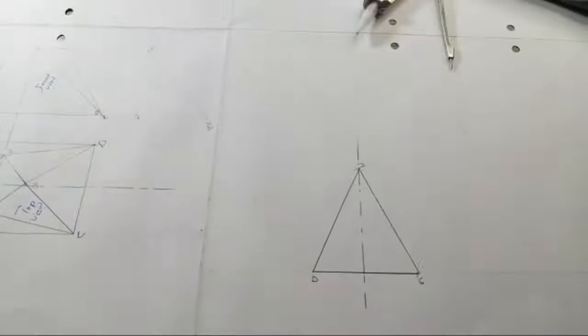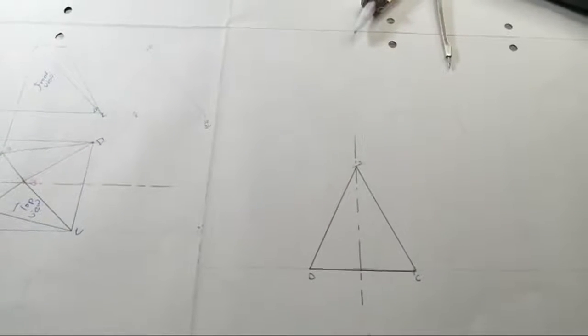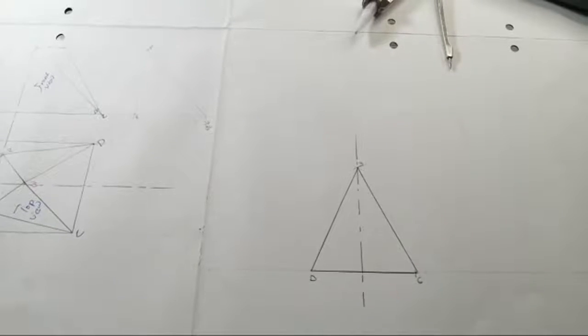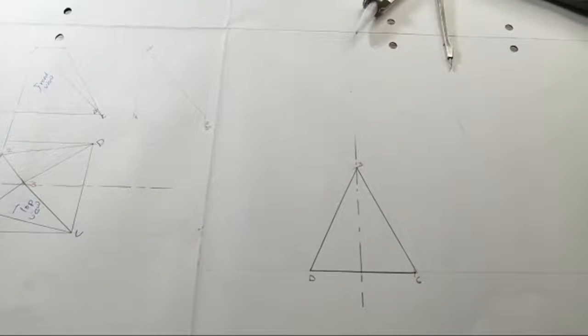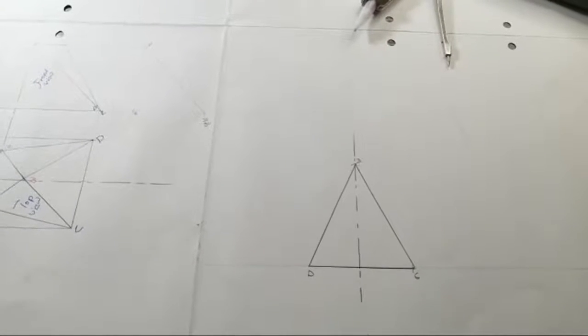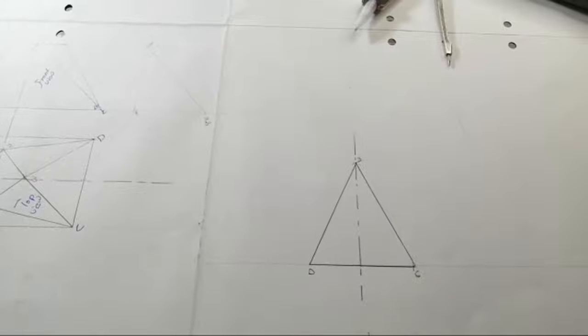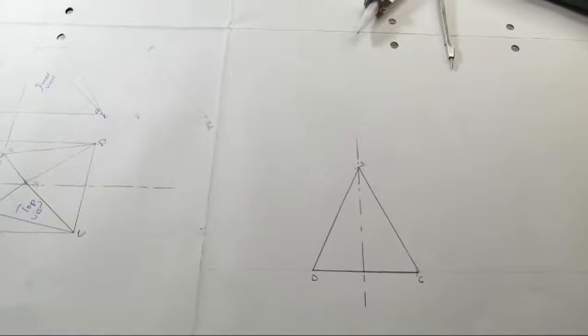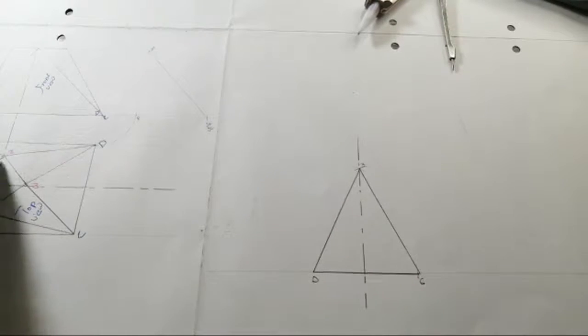Are we together? So guys, don't plot so many points without constructing them. Plot and construct. Because the moment you construct them, they will be giving you a light on where you are going actually. Because majority of students, they will just plot points, but without constructing them, especially in perspective drawing, in engineering drawing. You see.